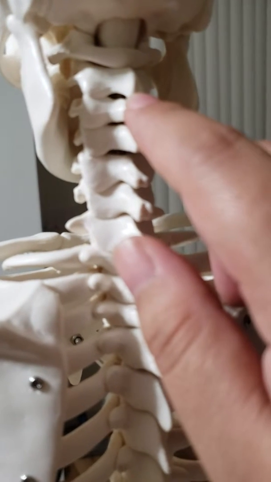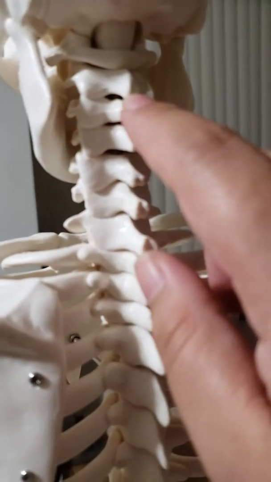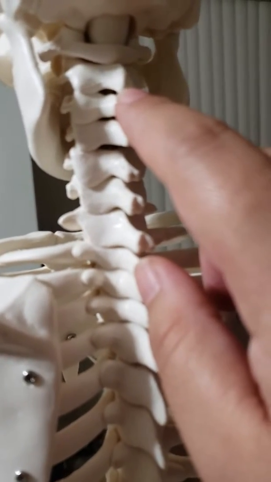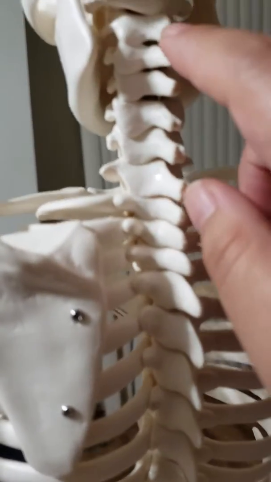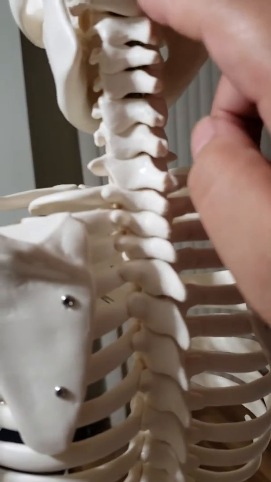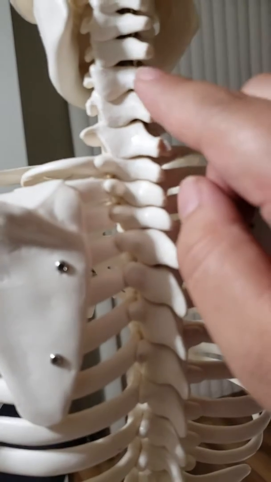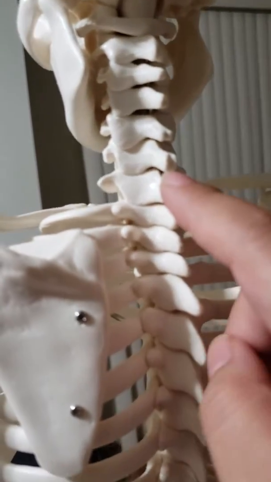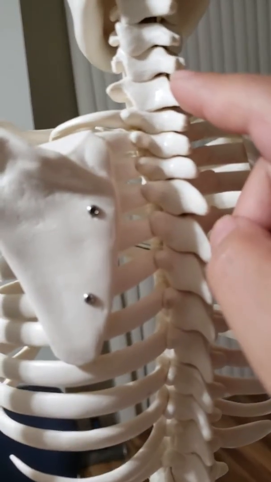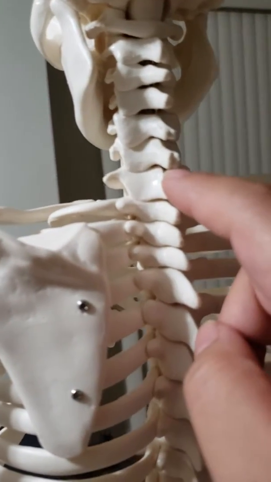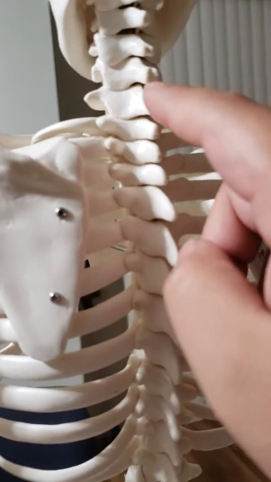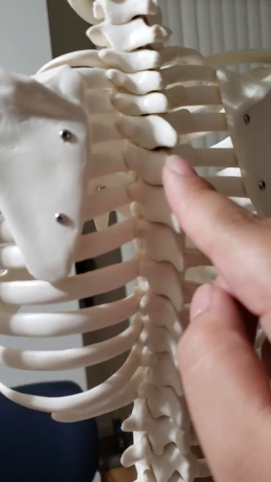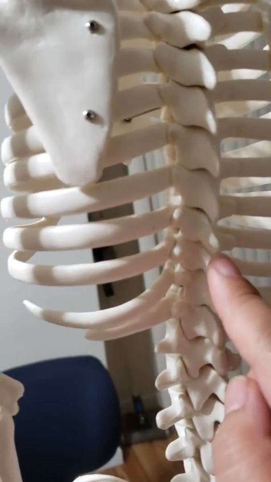Then we have the cervical vertebrae, so C1 through C7, so 1, 2, 3, 4, 5, 6, 7. That's the cervical. Then we have the thoracic vertebrae, which is T as in Tom, 1 through 12. So 1, 2, 3, 4, 5, 6, 7, 8, 9, 10, 11, 12.